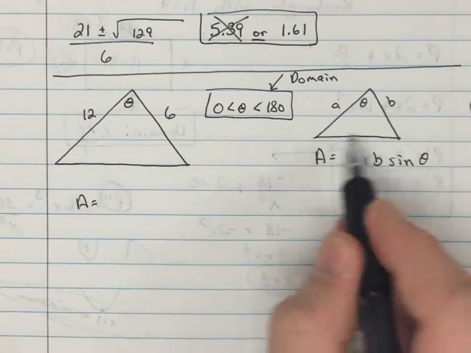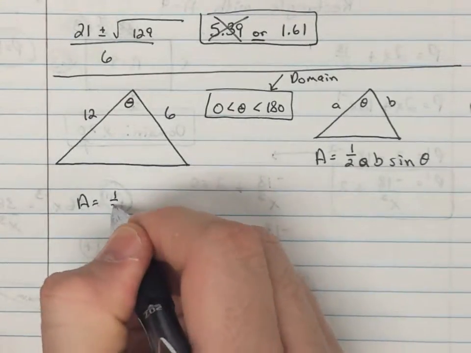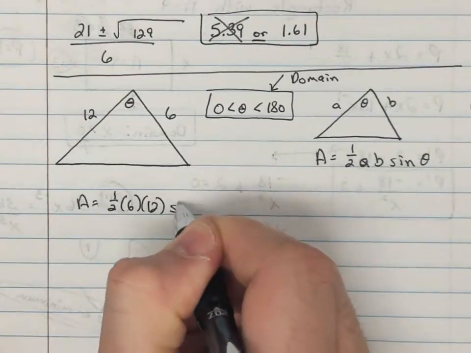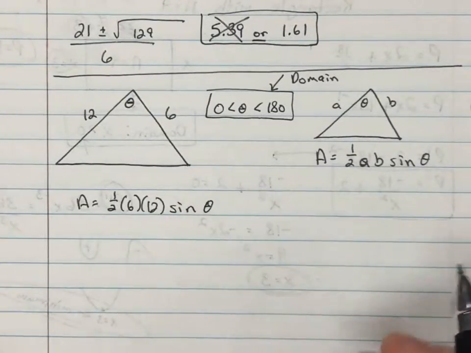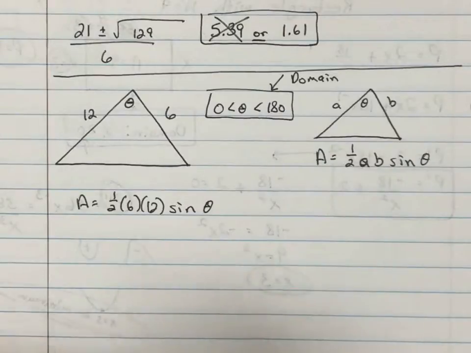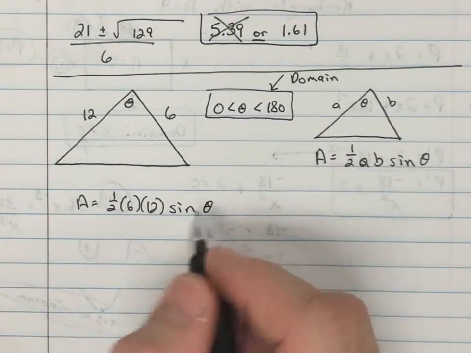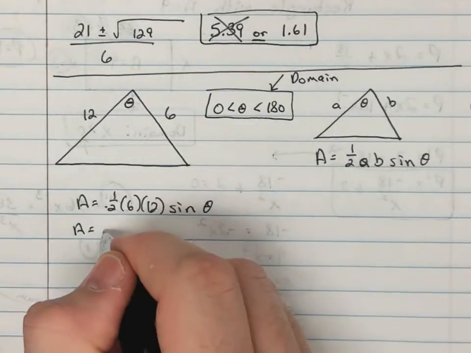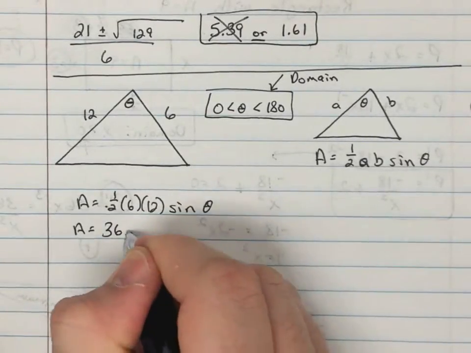And it's right here. Area is equal to 1/2, and I'm going to plug it in first. 1/2 times 6 times 12 times the sine of, I don't know, theta. That's my variable. That's my changing value. And we clean it up. 1/2 of 12 is 6, times 6 is 36 sine theta.